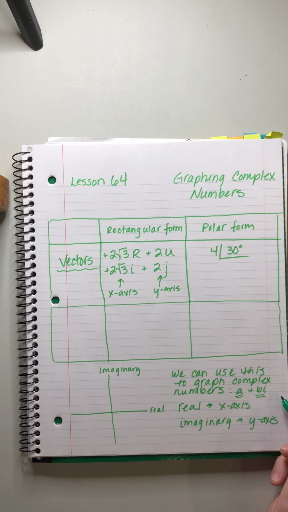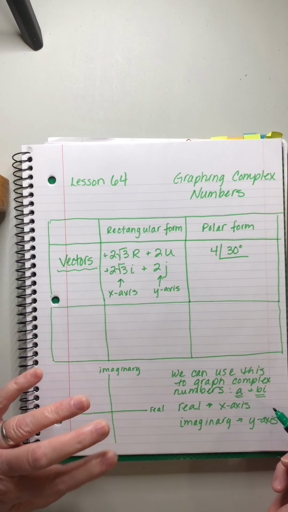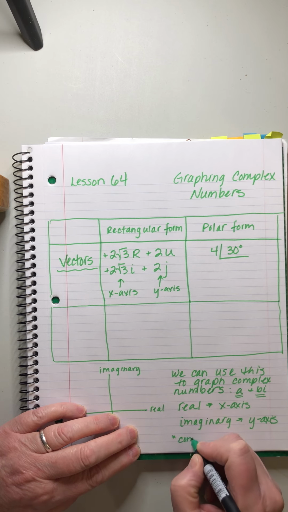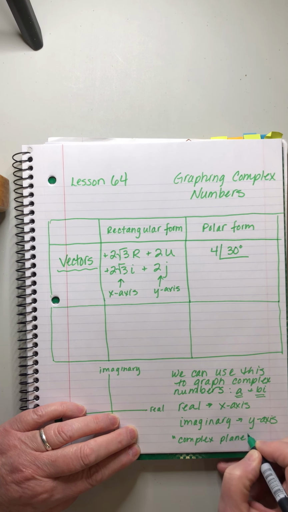So we can graph imaginary numbers on the same system. We usually call it the complex plane if we want to use it for graphing complex numbers.